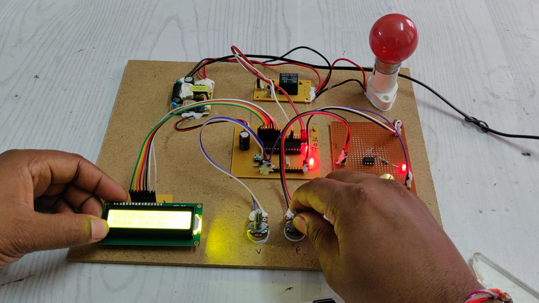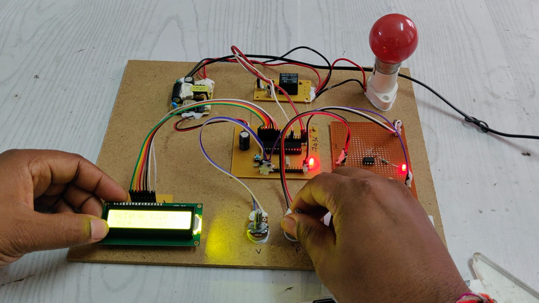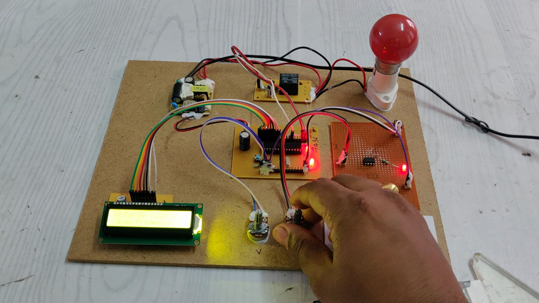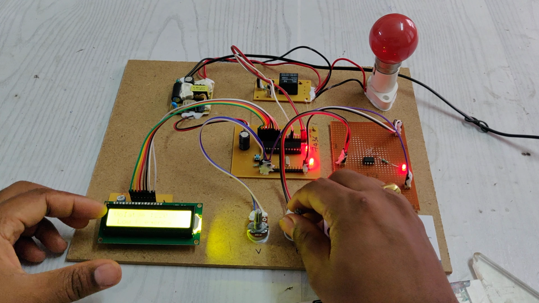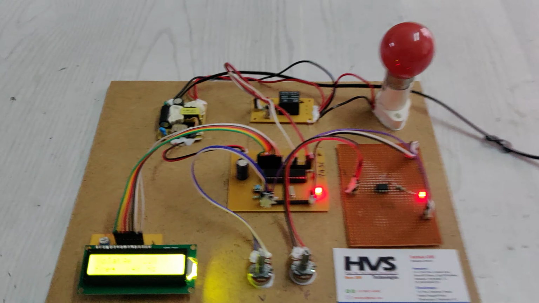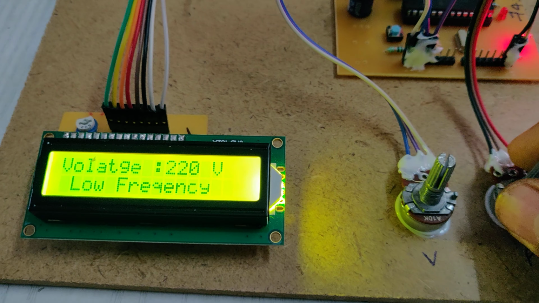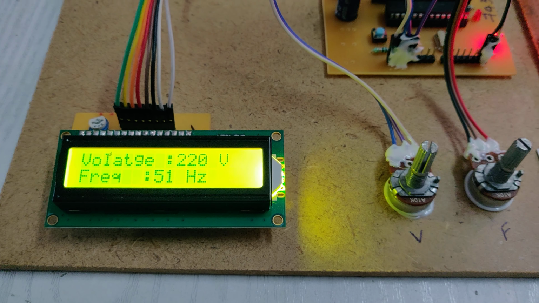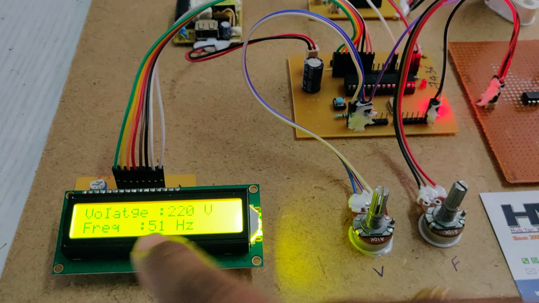Once it reaches the normal frequency, we won't get any alert message on the LCD. Let us show you that. Let us check on the LCD. Slowly increasing the frequency. When it is normal, everything is normal here.